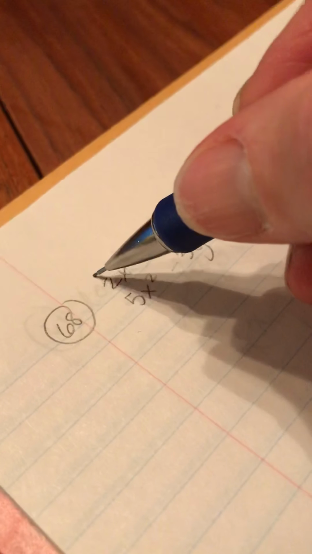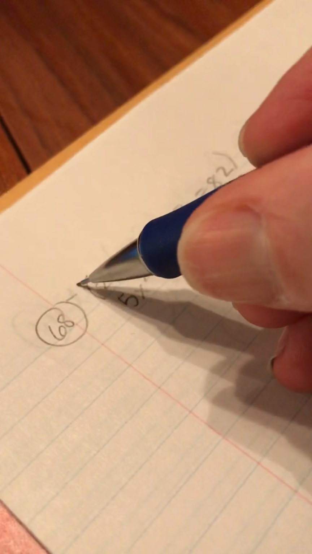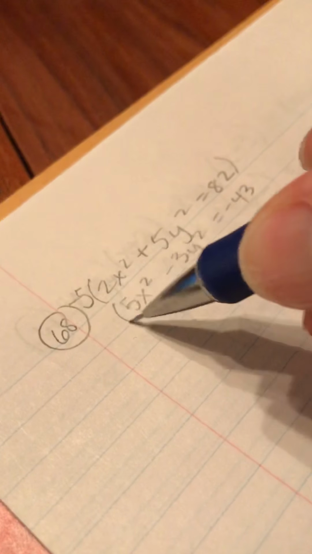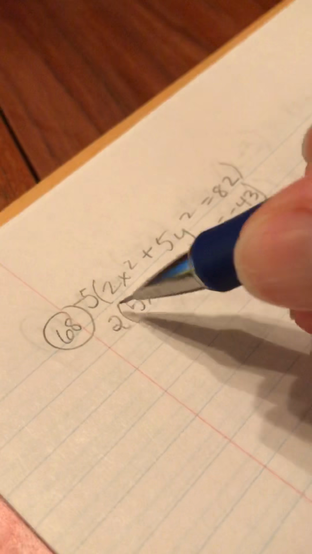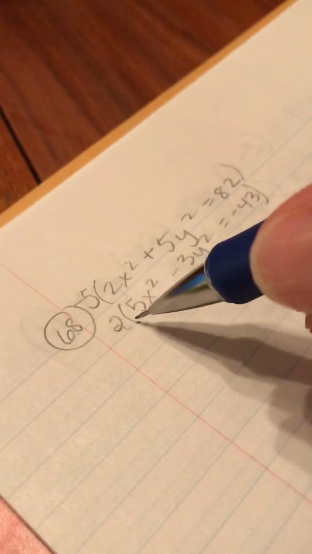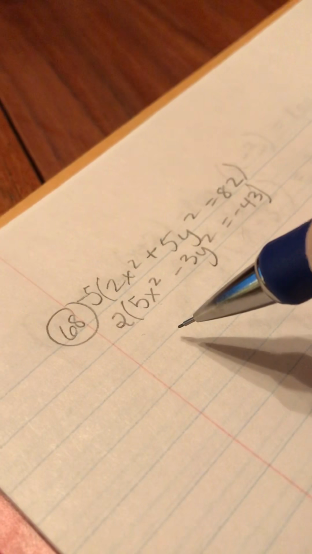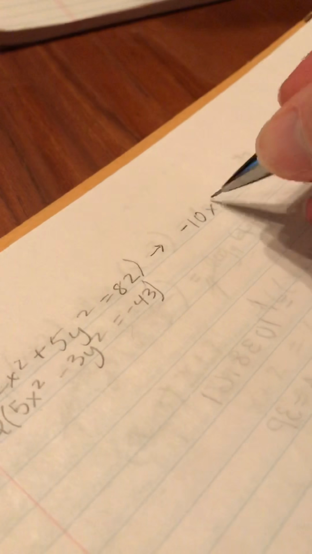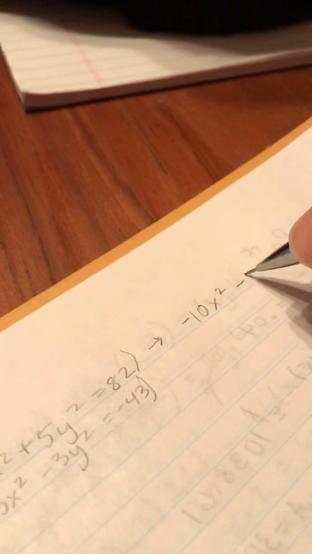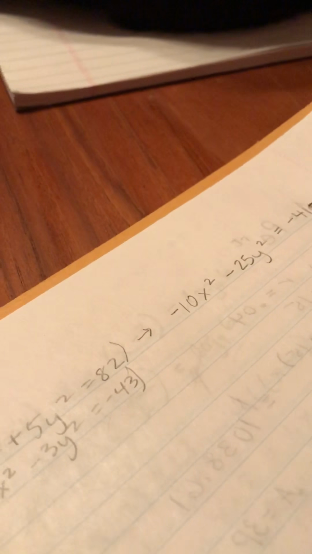So you could multiply this first equation by negative 5, and the second equation by positive 2. And then those coefficients would be positive and negative 10, so that when you add them, they would cancel out. So let's see what we get. If we multiply that first equation through by negative 5, we get negative 10x squared minus 25y squared equals negative 410.